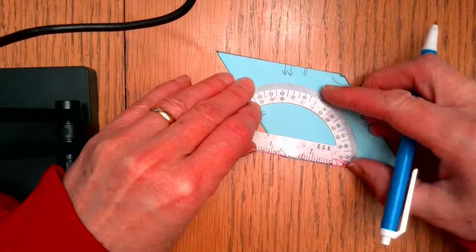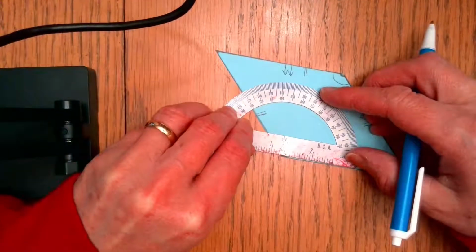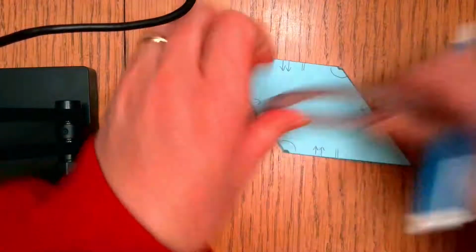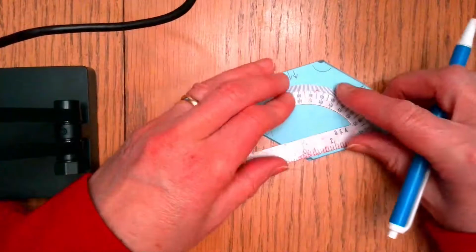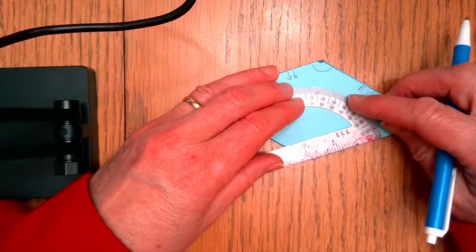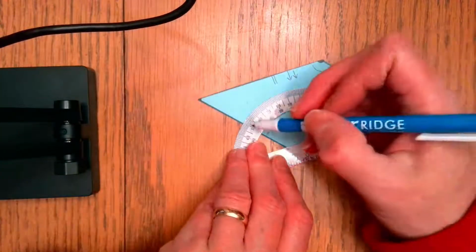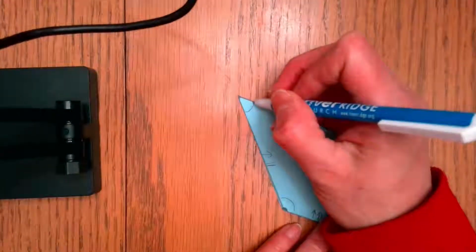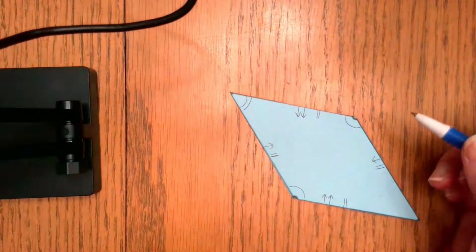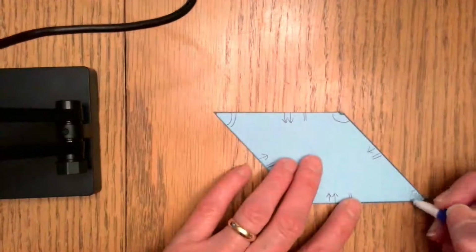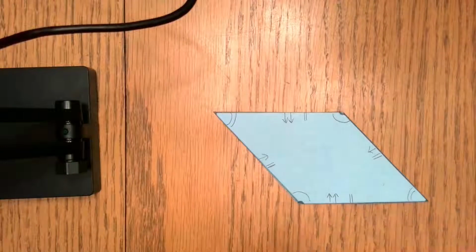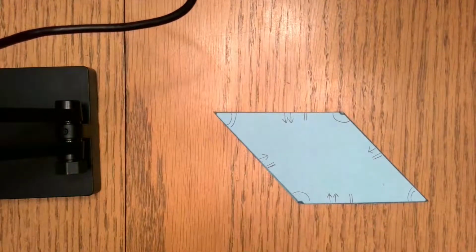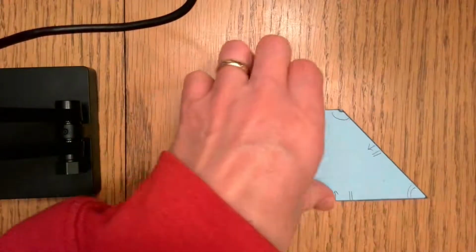this angle is, let me see here, 130. And this angle here is, yep, as well 130. And so that means that this one has got to be, I'm sorry, blanking out, 50. And so this one has to be 50. So the opposite angles will definitely be equal because it's a parallelogram, but all four sides are equal. So now let's check those diagonals.